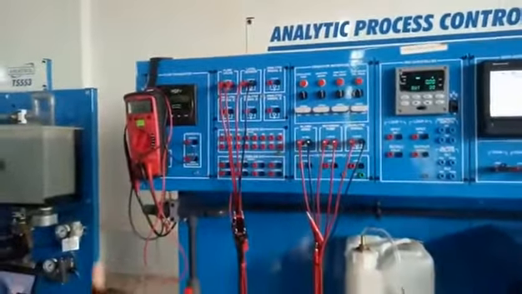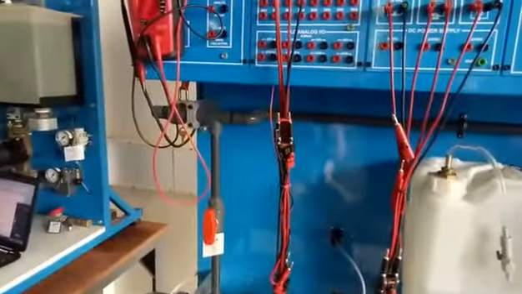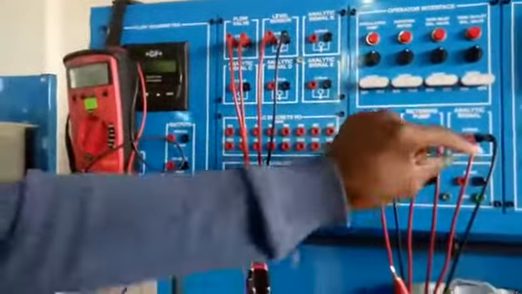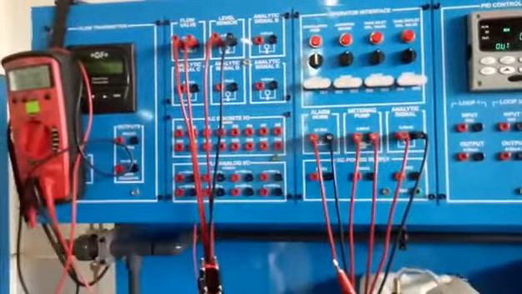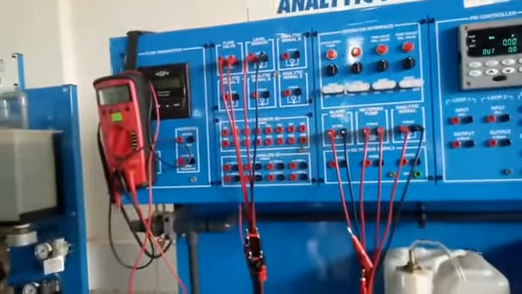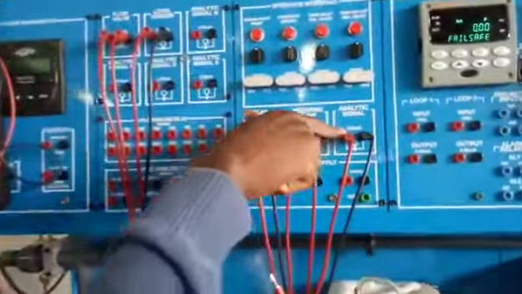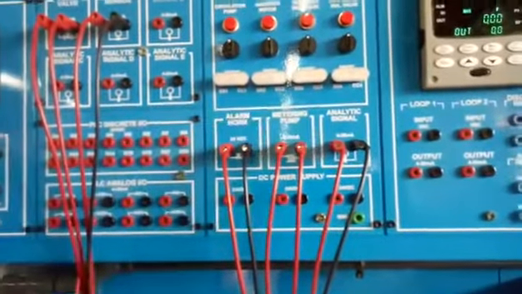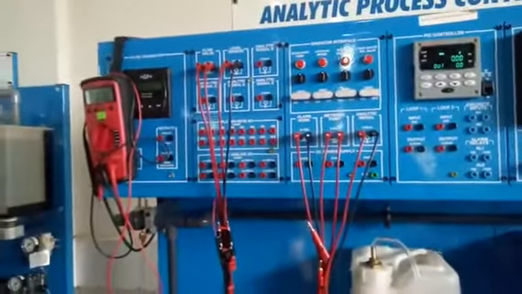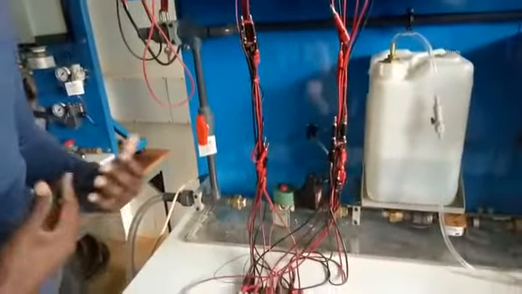For us to be able to do this, we have to supply 24 volts to each of the sensors. As you can see, there is an input for 24 volts here at the level sensor, and another input for 24 volts at the analytic signal. After supplying the sensors with 24 volts, we get an output current between 4 to 20 milliamps, as shown there. Having gotten the 4 to 20 milliamps current, we pass it through a 250 ohm resistor and take it to our analog inputs in the PLC.